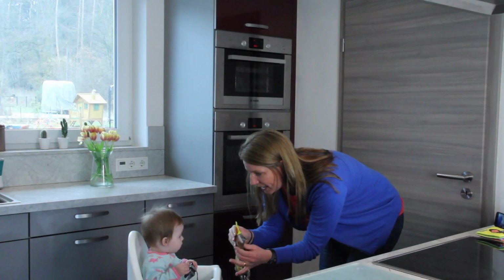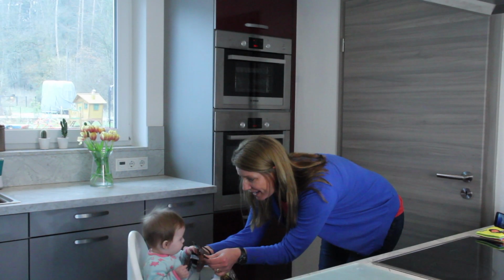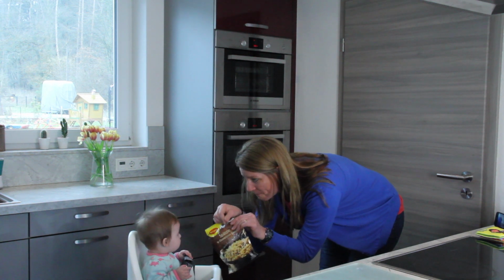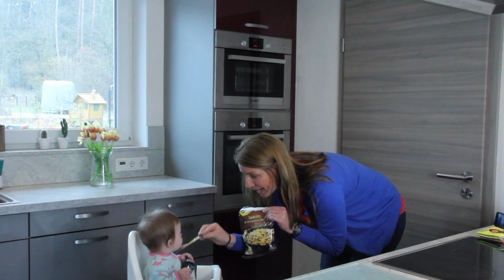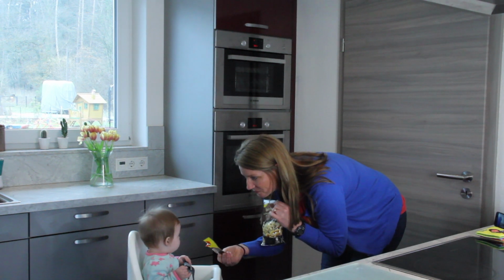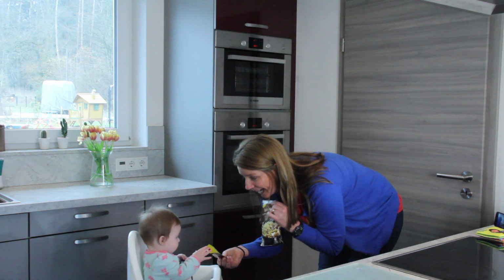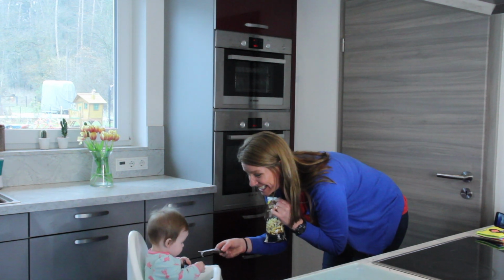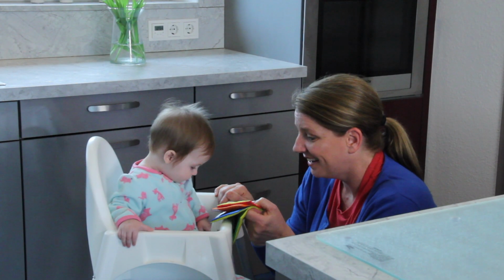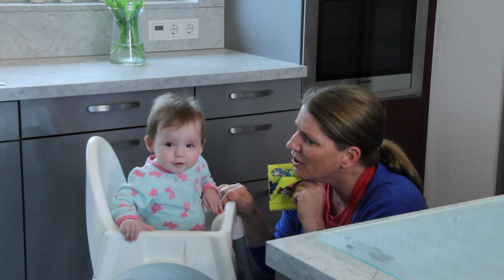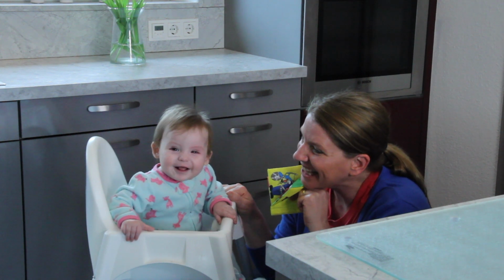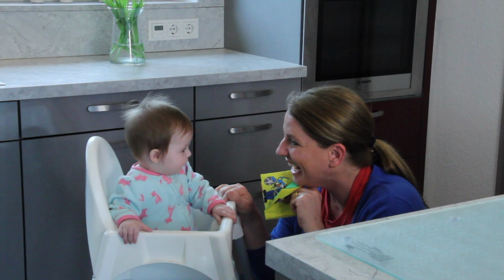Should we open the bag? Can you help me? Here, you help me. Say, open. Open the bag. I have to pull this top part off. You want to touch it? Yeah. Oh, you're touching it. Does it tickle your finger? Here it is. Yeah. Yeah, Papa? What do you think? Do you see Mom? Do you see Mr. Mike? Yeah.